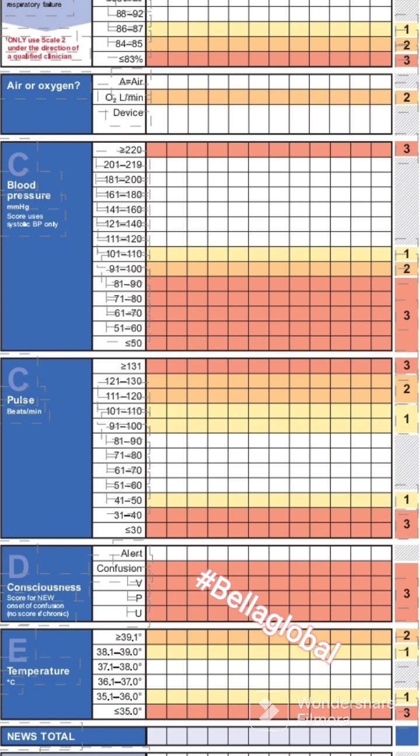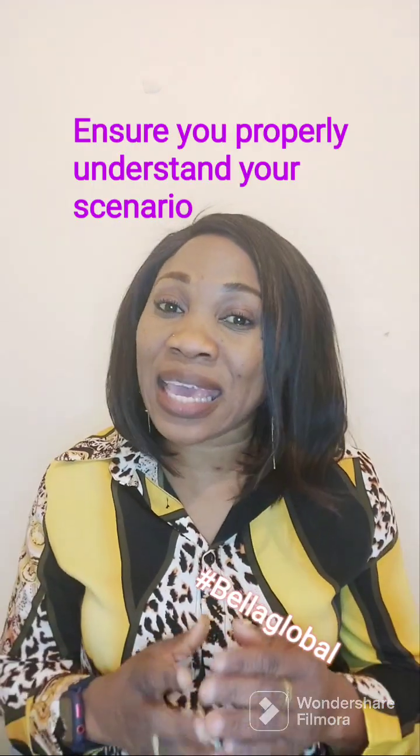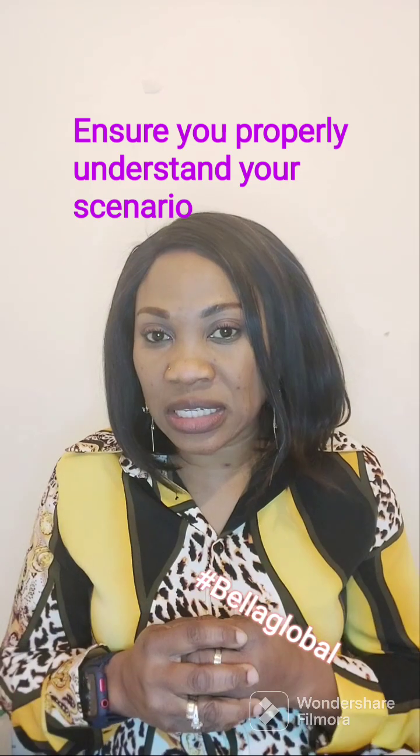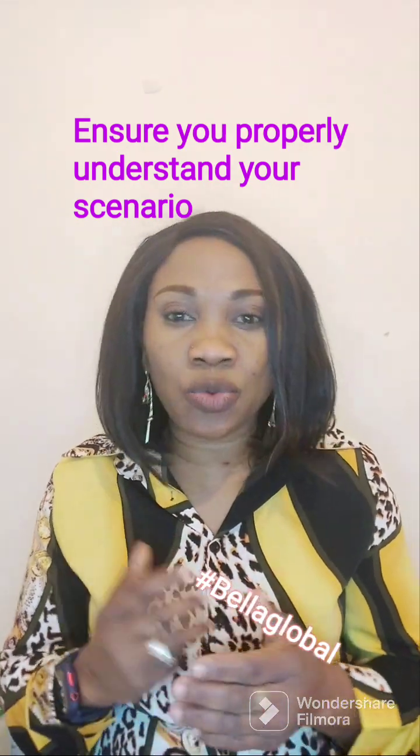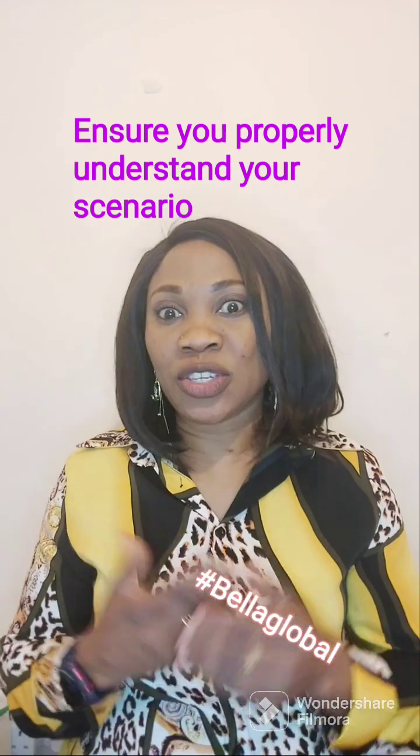In the D, which is consciousness, it says score for new onset of confusion. No score if chronic. Now, there is a scenario going on where people are saying, is it a new confusion? Is it a chronic? All of this information you have to get from your scenario. Read your scenario, understand what your scenario says, and then you will know if it's a new onset of confusion or is chronic, meaning it's been there a long time. Okay, if it's there a long time, there's no point trying to score the patient confusion or a 3. Why? Because that's like the patient state.